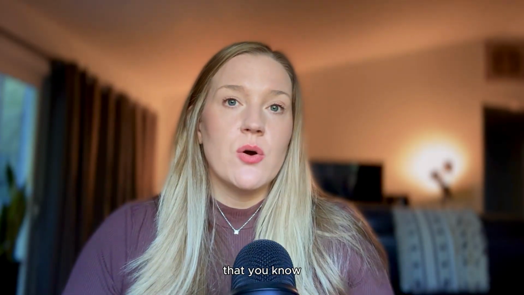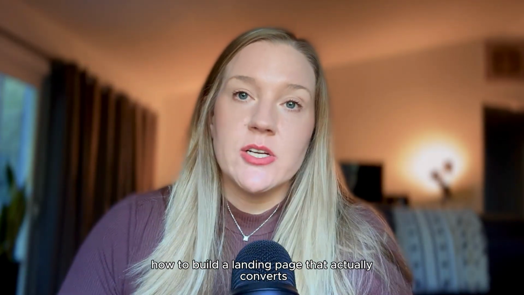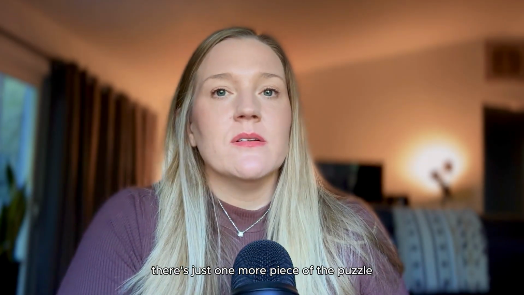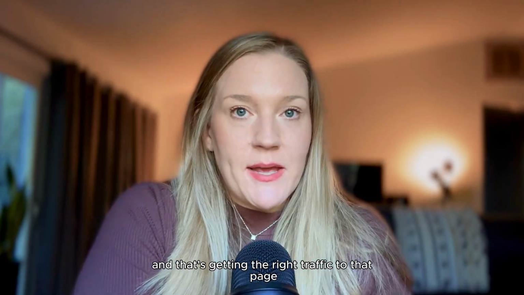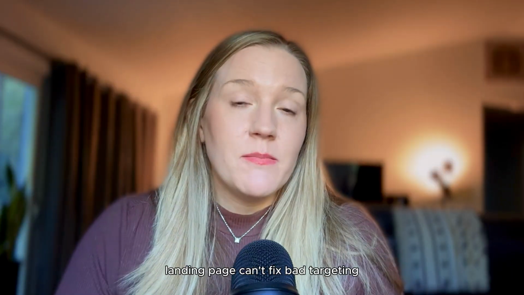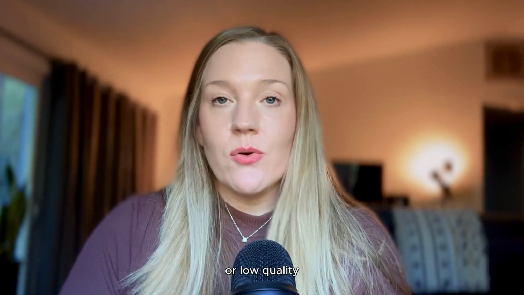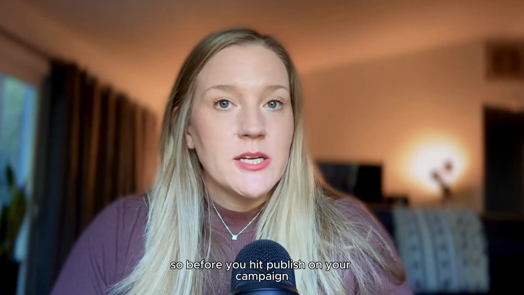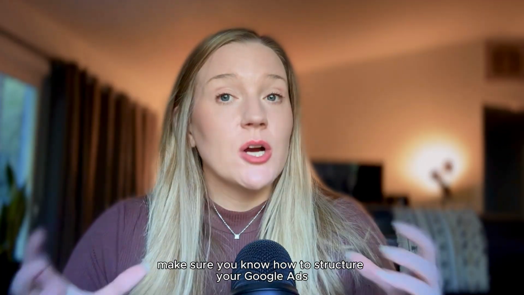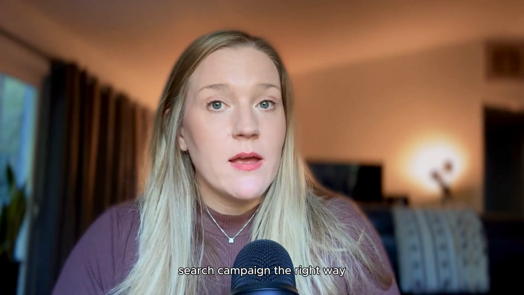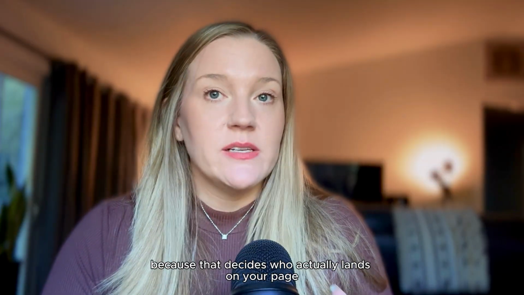So now that you know how to build a landing page that actually converts, there's just one more piece of the puzzle, and that's getting the right traffic to that page, because even the best designed landing page can't fix bad targeting or low quality clicks. So before you hit publish on your campaign, make sure you know how to structure your Google Ads search campaign the right way, because that decides who actually lands on your page.